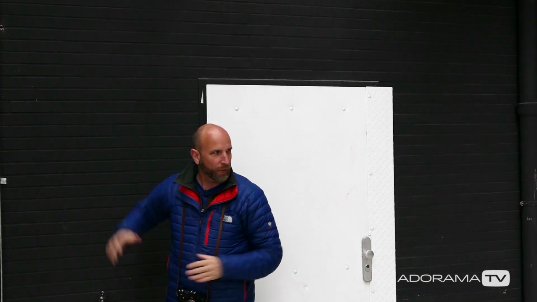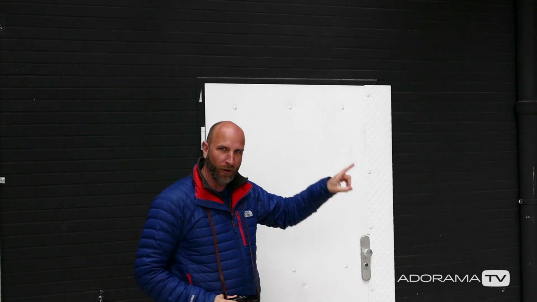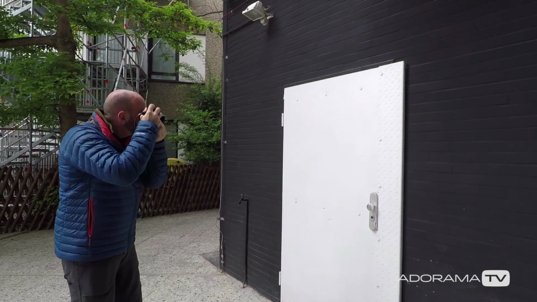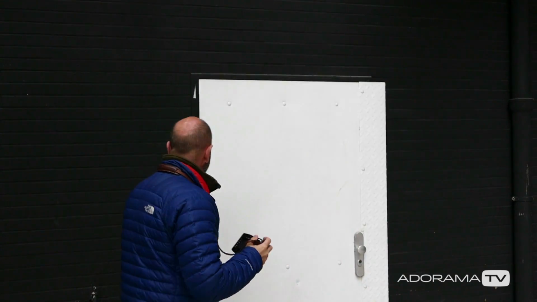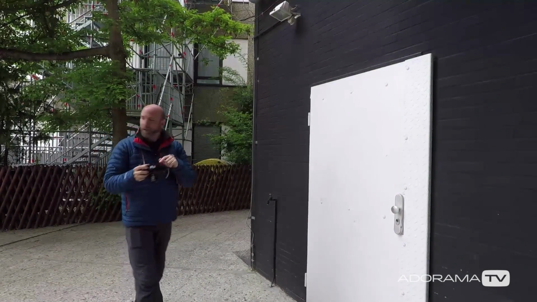To illustrate this point, I found this wall here. Now, there's a black portion and a white portion, but watch what happens if I take a picture of just this white door. Watch what happens. So I'll take a picture here. And now I'm going to take a picture of this black section right here. I'll do that.